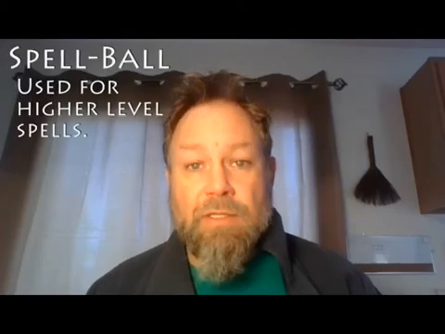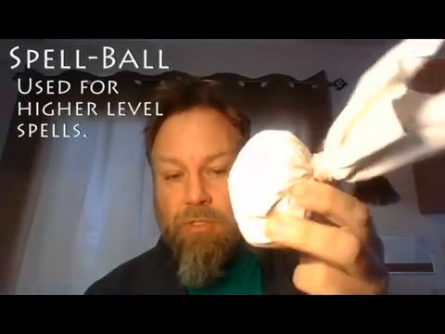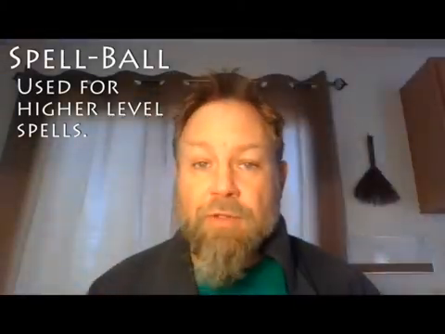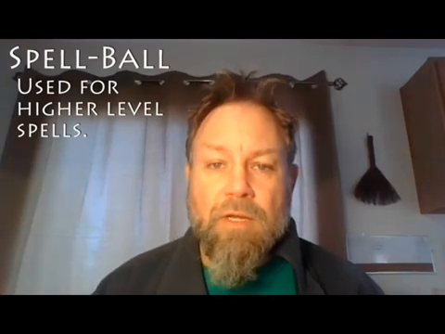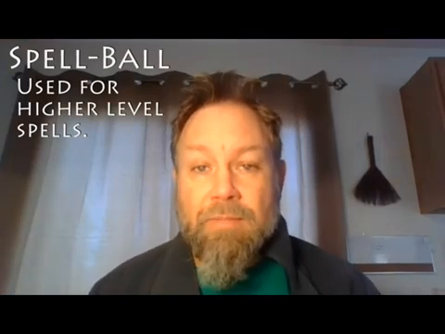The first are spell packets, which look like this. They're small packets full of birdseed. These are generally used for cantrips. Cantrips are these small, sort of 0th level, at-will spells that you can cast as often as you like. The other kind of packet is called a spell ball. They're much larger, they're heavier, and they fly much further. And they're used for novice, intermediate, greater, and master level spells.